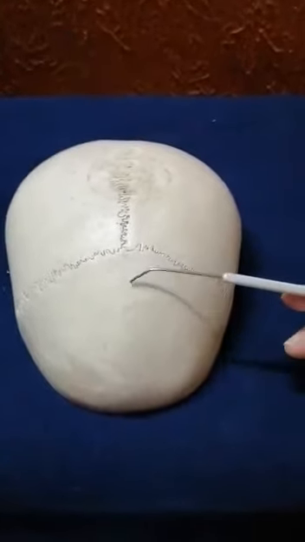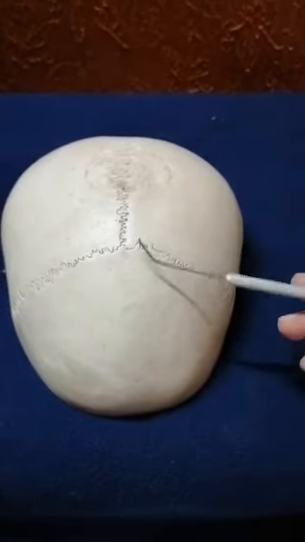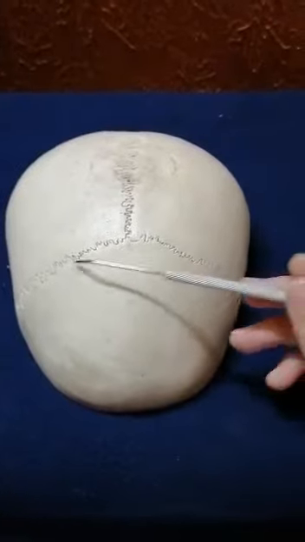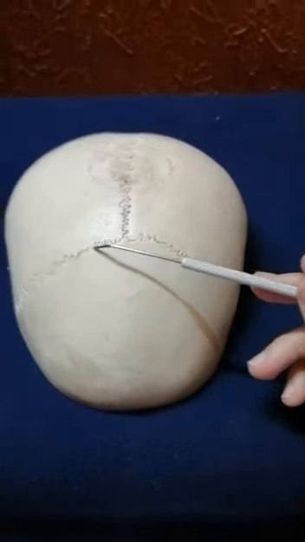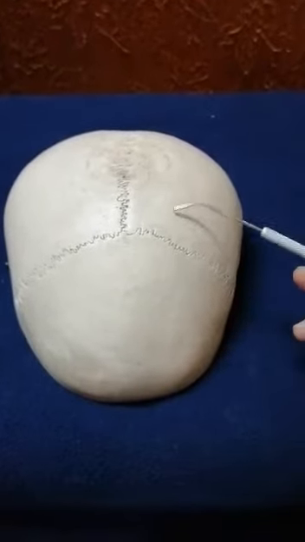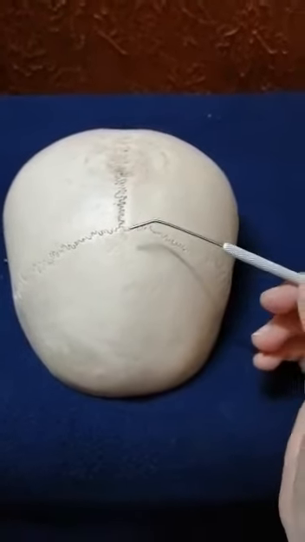The frontal bone is an unpaired bone and articulates with the two paired parietal bones at the suture called the coronal suture. This suture is called the coronal suture. That is the meeting point for the frontal and the two paired parietal bones.